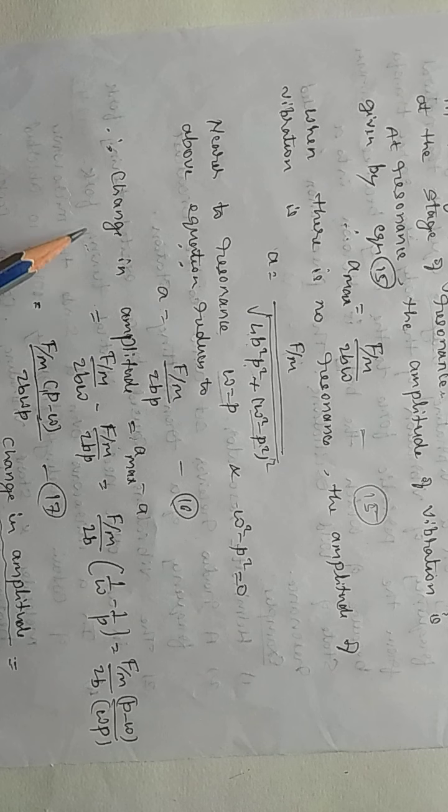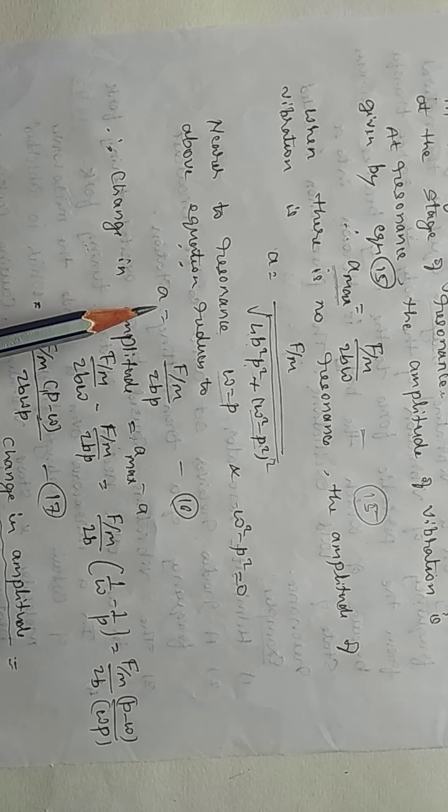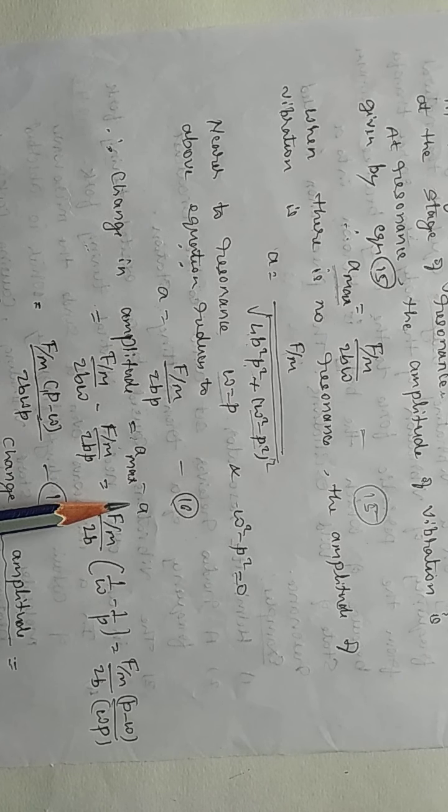Therefore, the change in amplitude, between A max at resonance and A nearer to the resonance, is A max minus A. That is nothing but the change in amplitude.